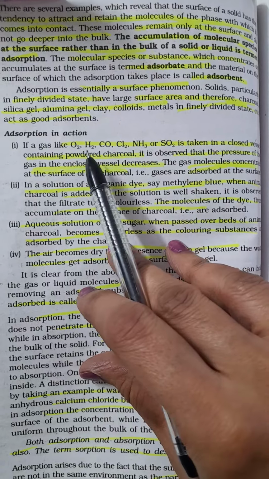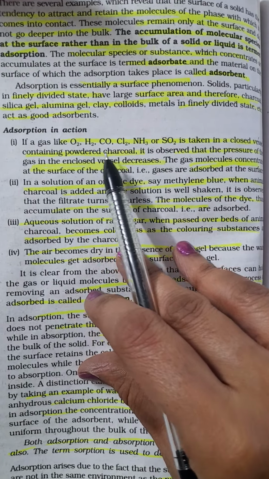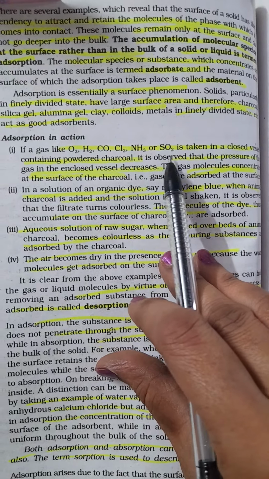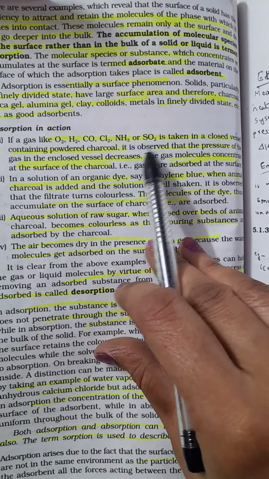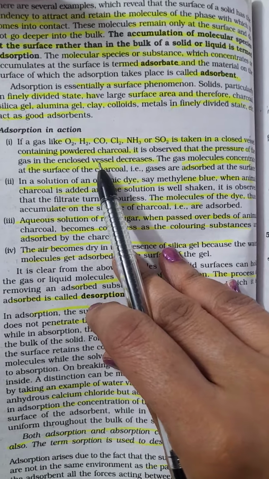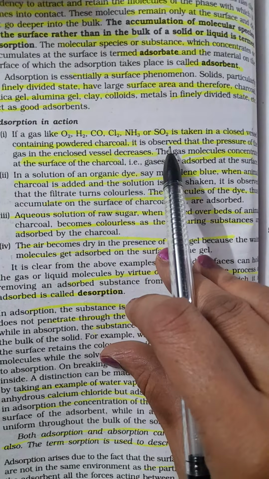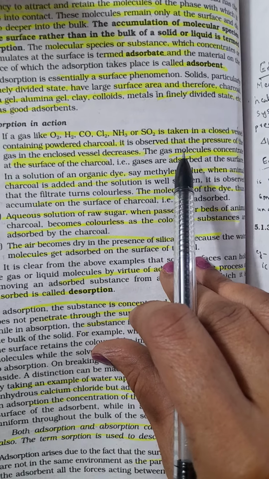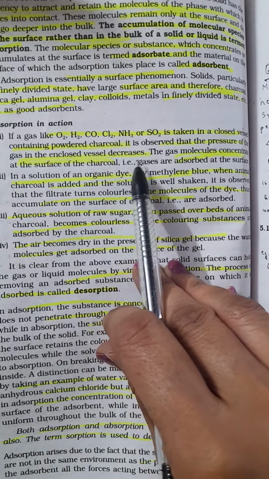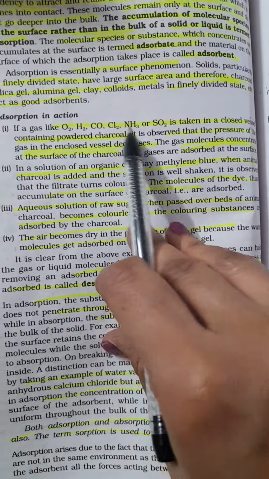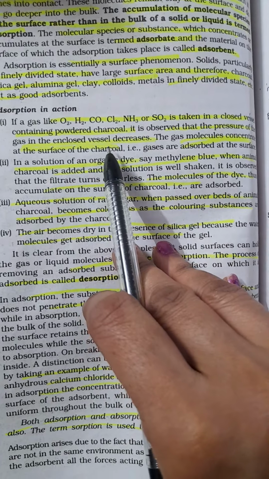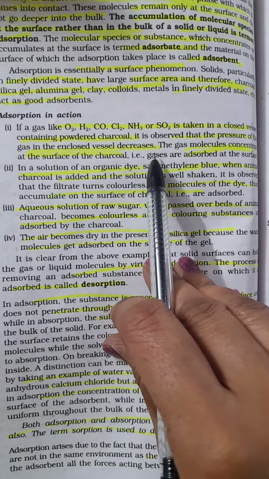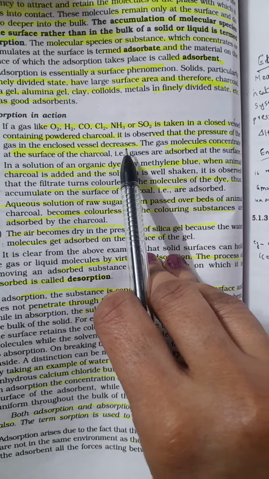Take the cases of gases like oxygen, hydrogen, carbon monoxide, chlorine, NH3 (ammonia), and sulfur dioxide. Suppose you take them in a closed vessel and keep some powdered charcoal inside. We have seen a particular phenomenon: the pressure of the gas in the enclosed vessel will decrease. So why does this happen?